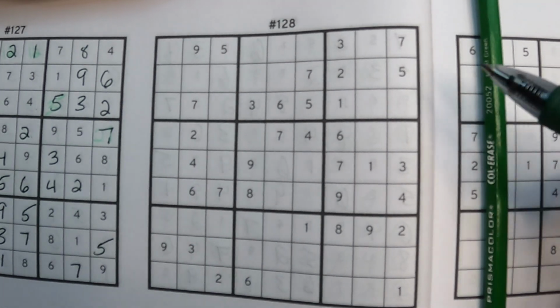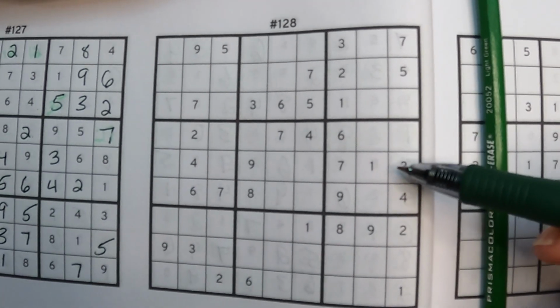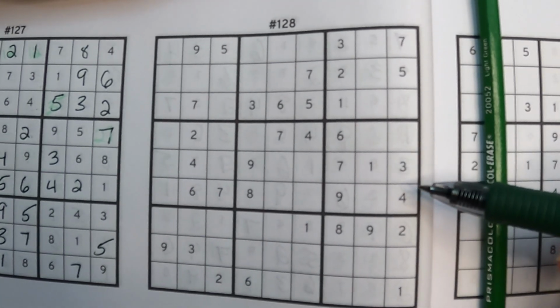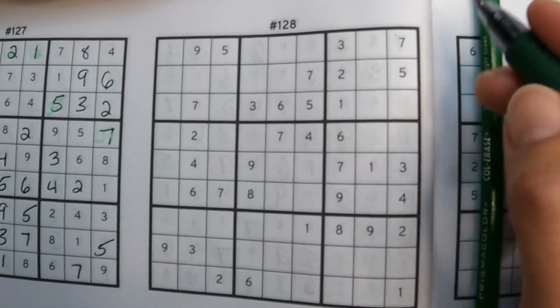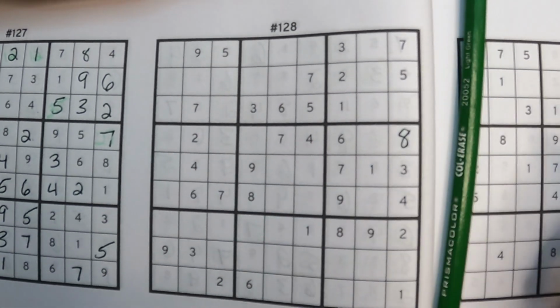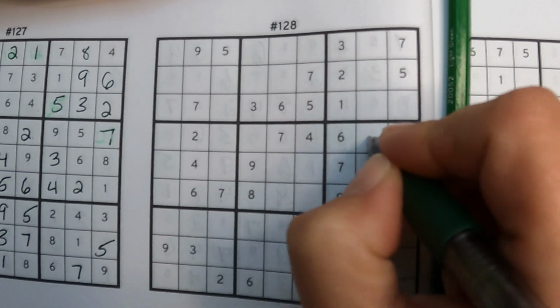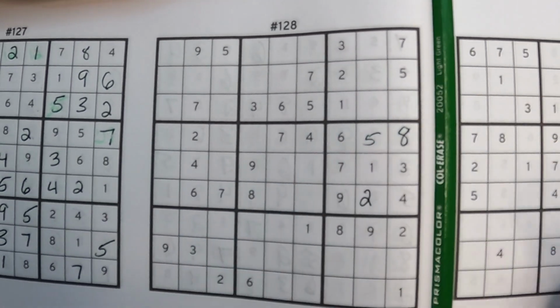Let's start off with this box here. Looks like we're missing 2, 5, and 8. We've got a 2 and 5 here, so 8, a 2 here, so 5 and 2.